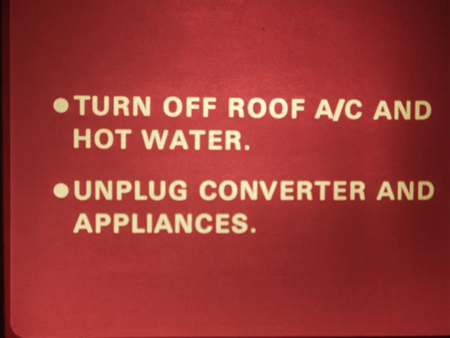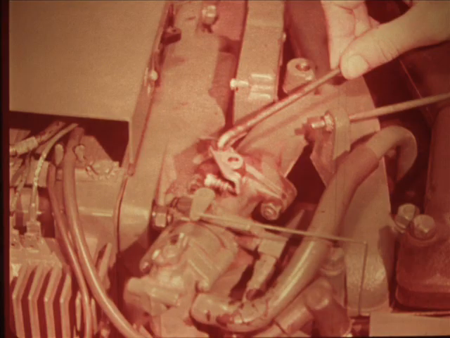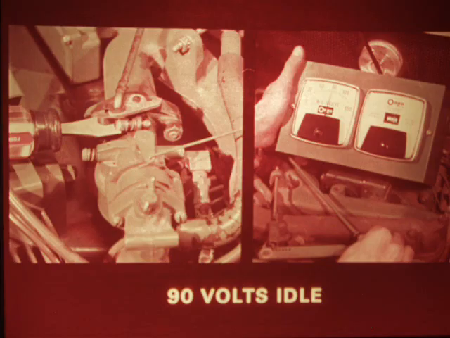Turn off the roof air conditioning and the hot water heater, and unplug the power converter and any other electrical appliances. Pull the governor arm rod all the way back so the throttle stop screw is against the throttle shaft lever, and hold the rod back. Set the stop screw for 90 volts at idle with the governor not regulating the speed.